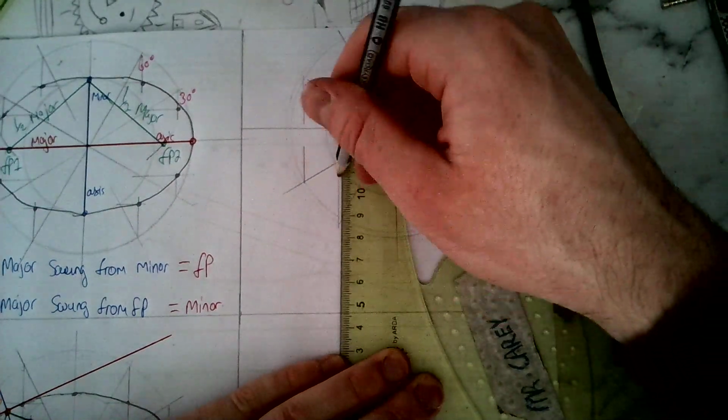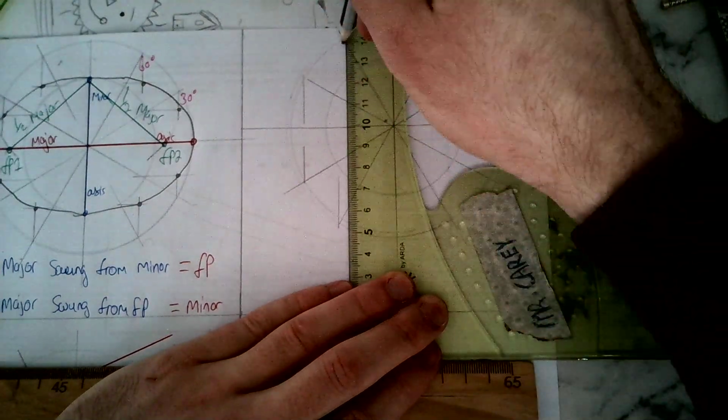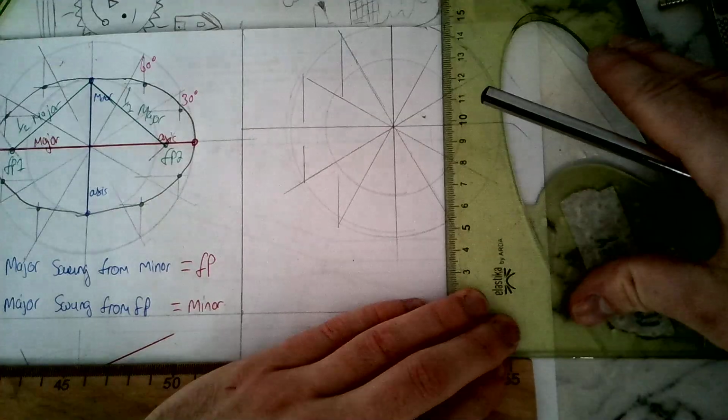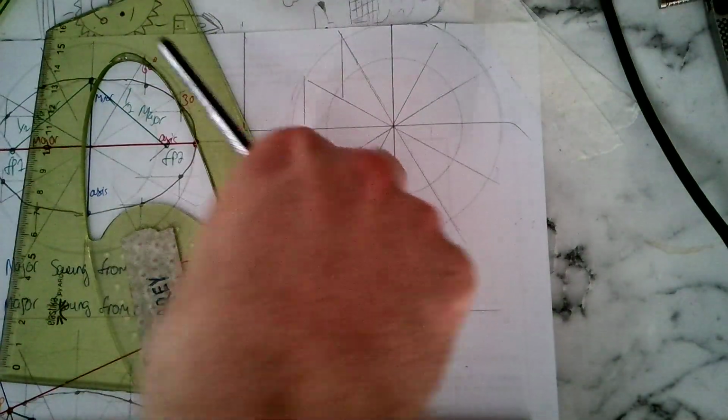So again, look at the way I'm covering 2 points at the one time. I'm going to keep on saying it because it's such a useful method of drawing the ellipse. Now I'm actually running out of T-square here.